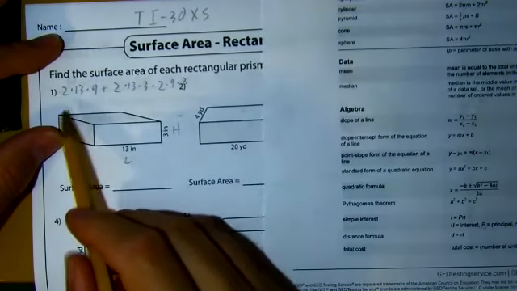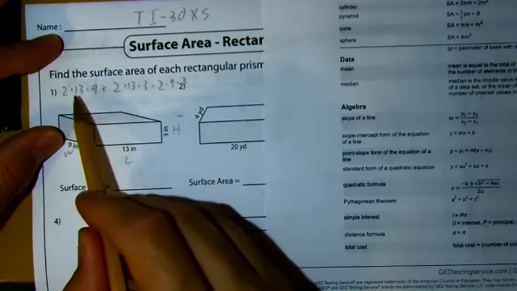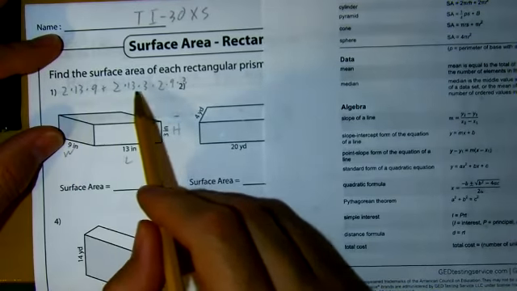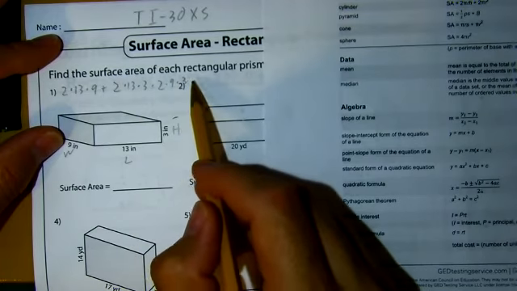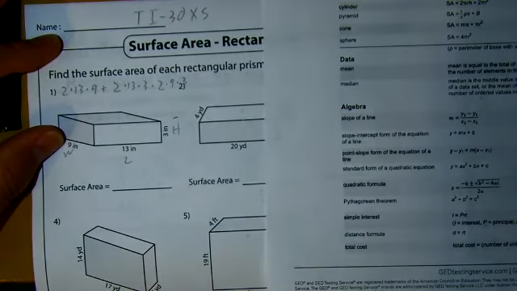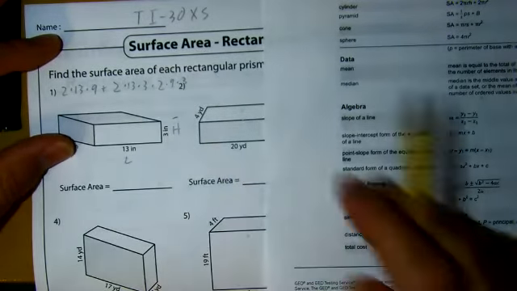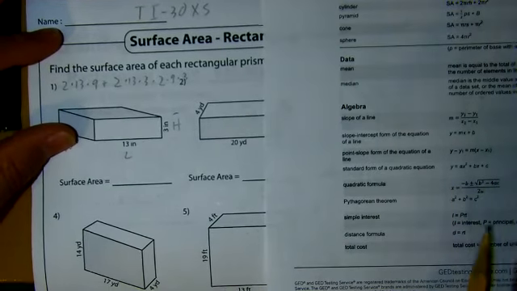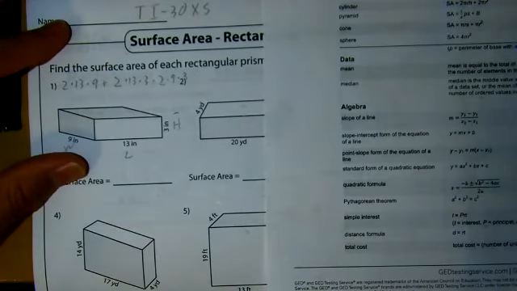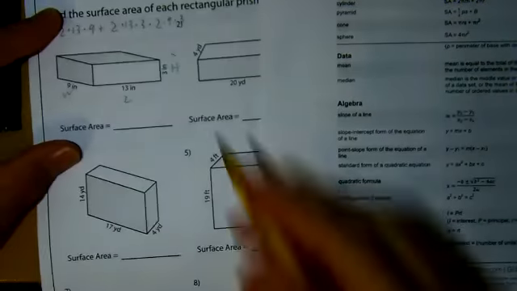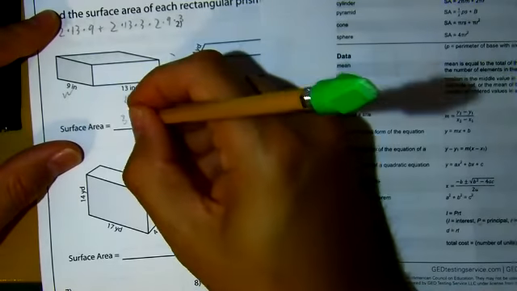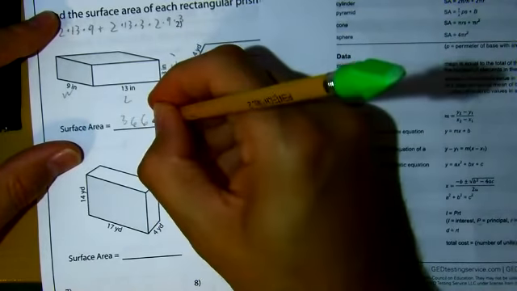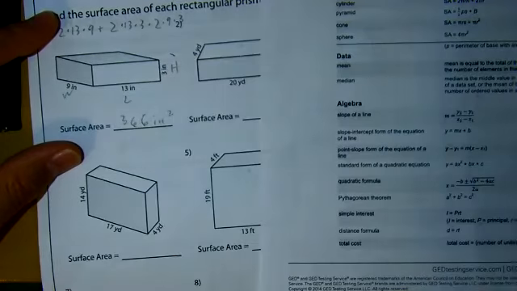So on the TI 30XS, you can just type in 2 times 13 times 9 plus 2 times 13 times 3 plus 2 times 9 times 3 and hit enter, and it will give you an answer without having to do all these separately. Now, I'm not going to do all these separately. If I had a calculator, I would do it on that. But I'm going to look at the answer sheet and tell you that you should get 366 inches squared.